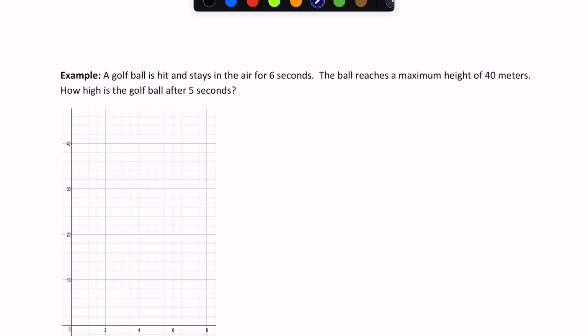Okay, and then this last question here says a golf ball is hit and stays in the air for 6 seconds. The ball reaches a maximum height of 40 meters. How high is the golf ball? So here we know that it stays in the air, so it starts at 0 and stays in the air for 6 seconds. So it lands there. We're given that it reaches a maximum height of 40 meters.